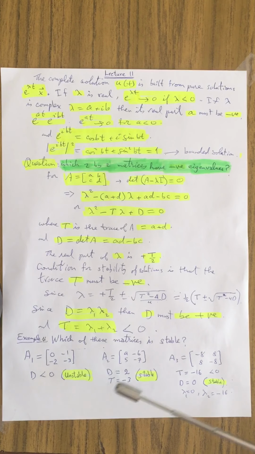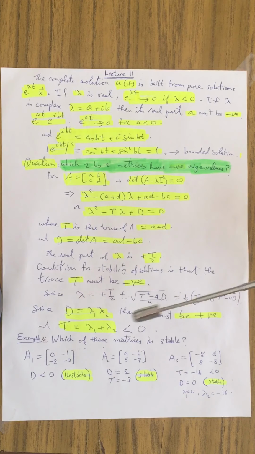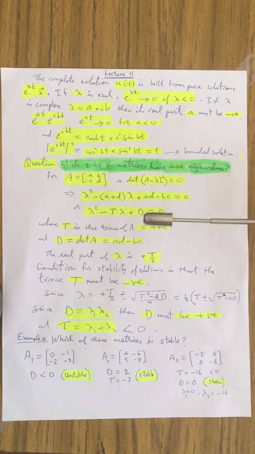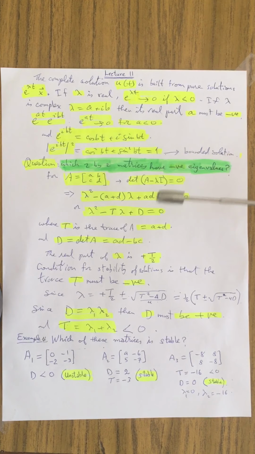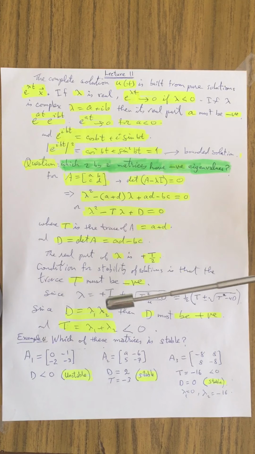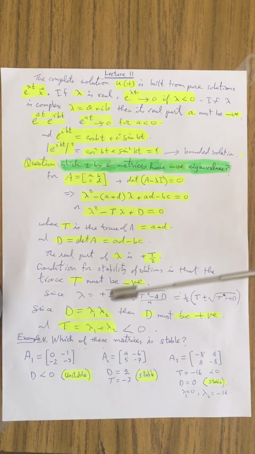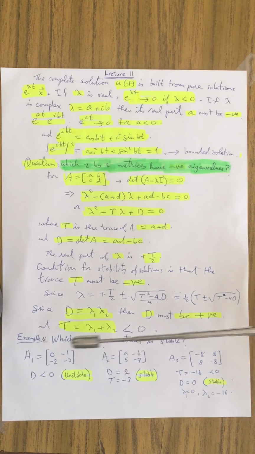Okay, so for stability both lambda 1 and lambda 2 must be negative, so lambda 1 times lambda 2 would be positive. So the rule for the stability of a 2 by 2 matrix is D positive, the determinant must be positive, and the trace T must be negative.